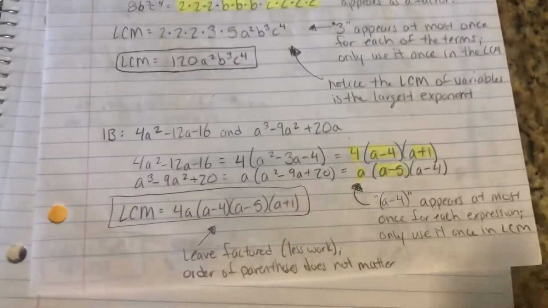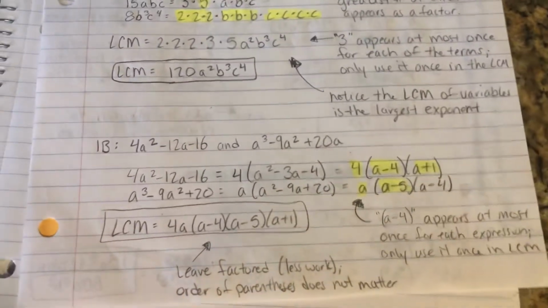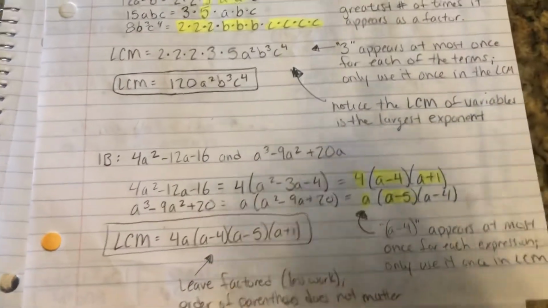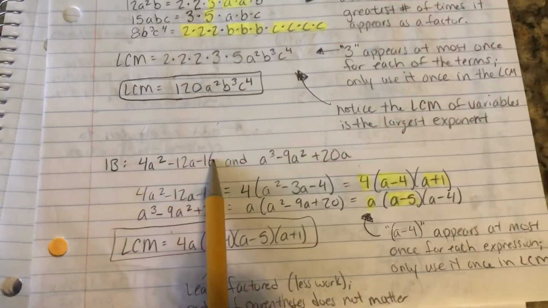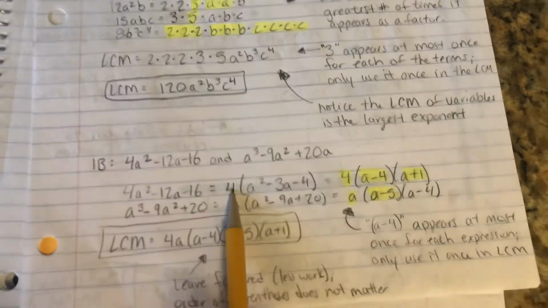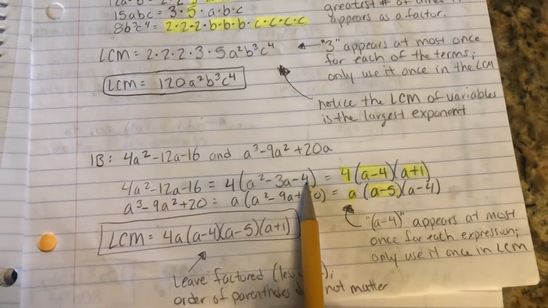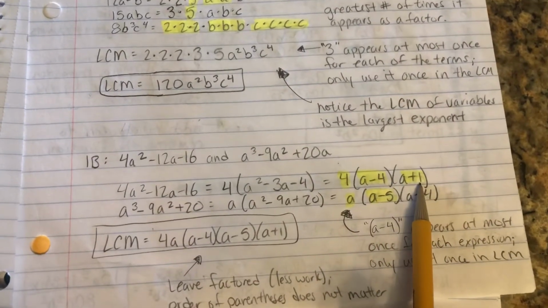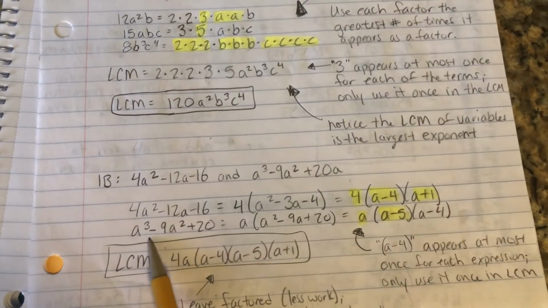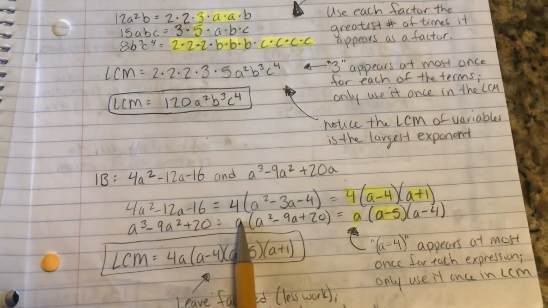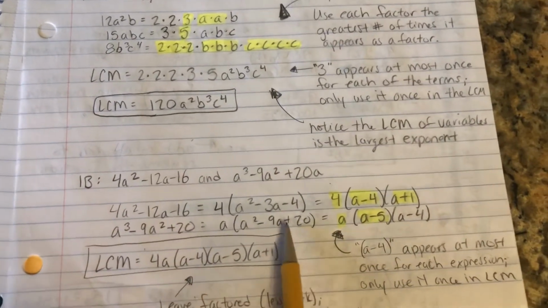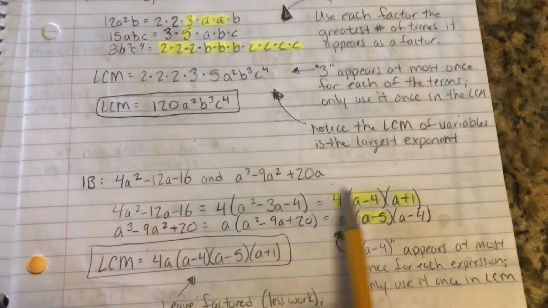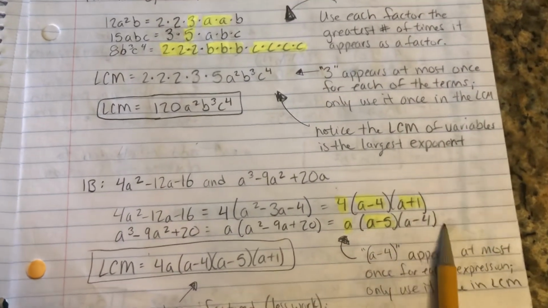This one's different. It's not properties of exponents, it's properties of trinomials. So we want to start by factoring. We always want to start by factoring. The first expression here has a 4 that we can take out. And now we just are left with factors of -4 that add to -3, which would be -4 and a +1. The second expression, we have an a in common that we can take out. And now we're left with factors of 20 that add to -9, which are -5 and -4. So I factored completely.